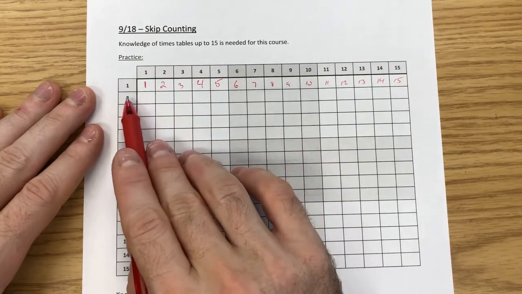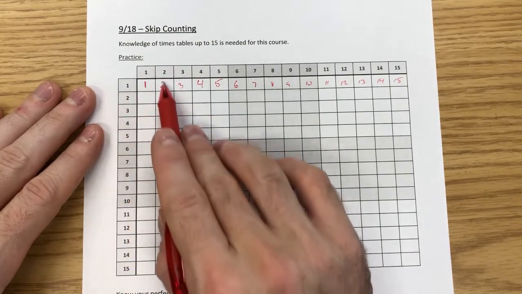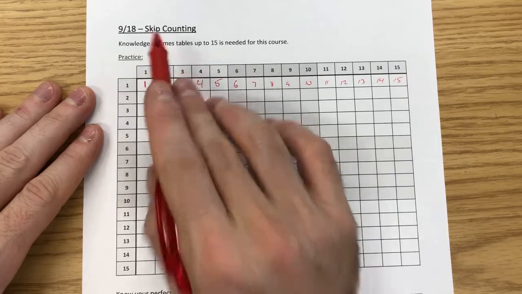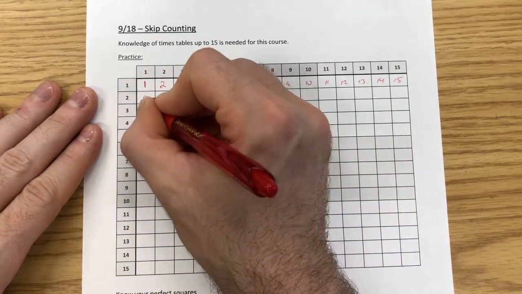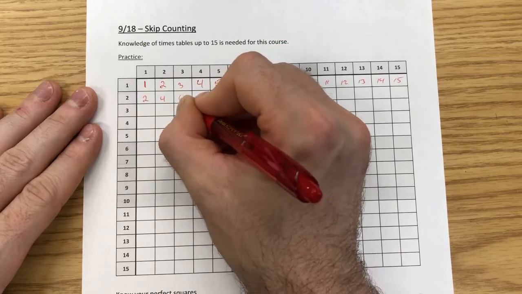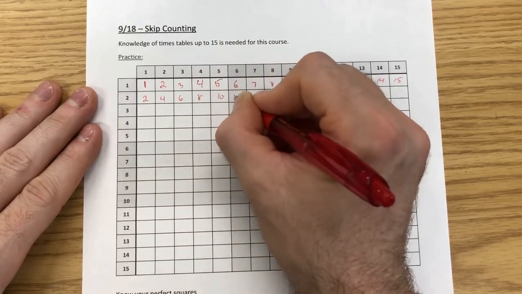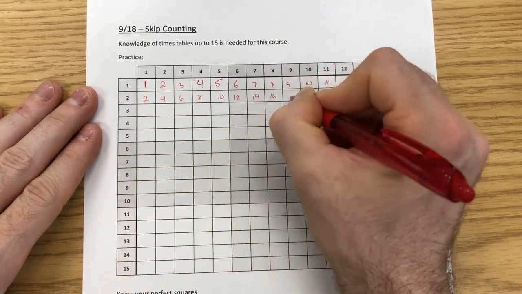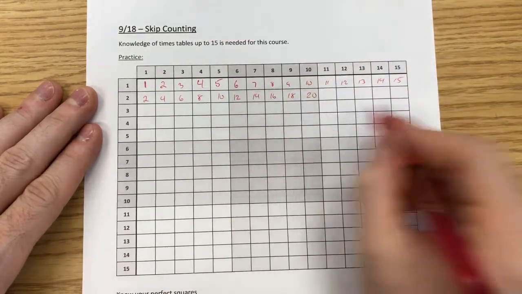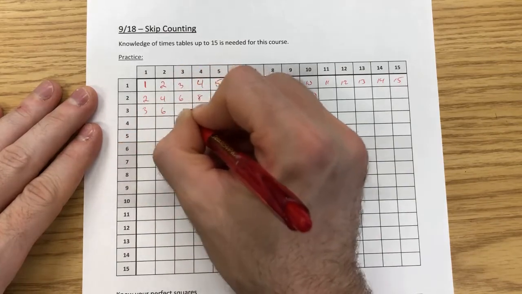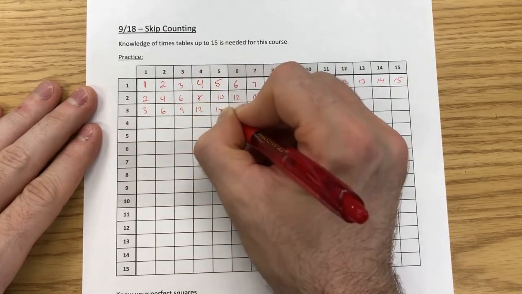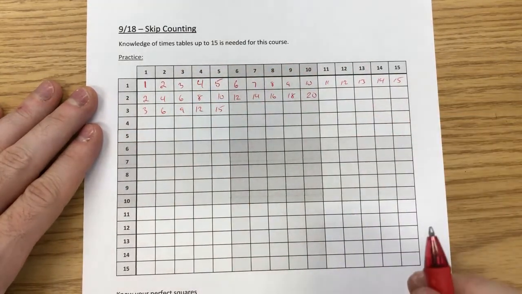Another way is I could say 2 by 1, 2 times 2, 2 times 3. But again, we're practicing skip counting. So to fill out this table, I'm saying I'm going to count by 2s. 2, 4, 6, 8, 10, 12, 14, 16, 18, 20, so on and so forth. If I count by 3s, 3, 6, 9, 12, 15, so on and so forth.